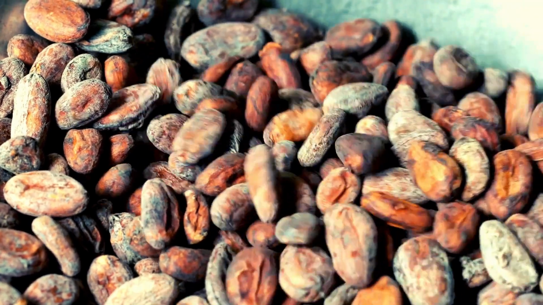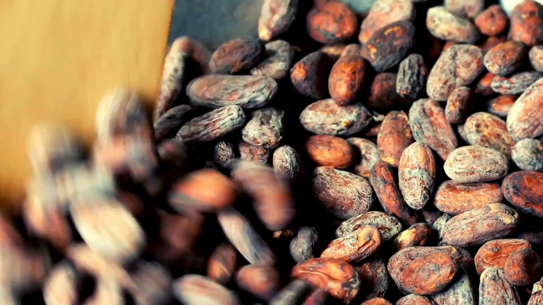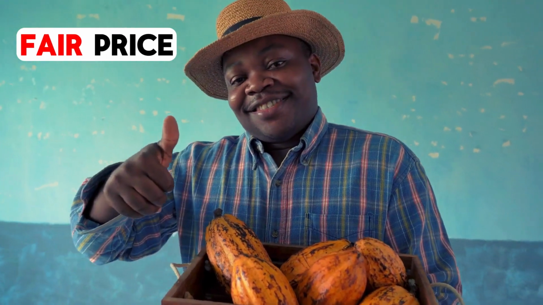The quality of the cacao beans is a crucial factor in the production process. Poorly grown or harvested beans can result in a lower quality product. In addition to the quality of the beans, proper processing is essential for developing the desired flavors. To ensure the highest quality, chocolate makers must pay cacao producers a fair price based on the quality, not quantity.